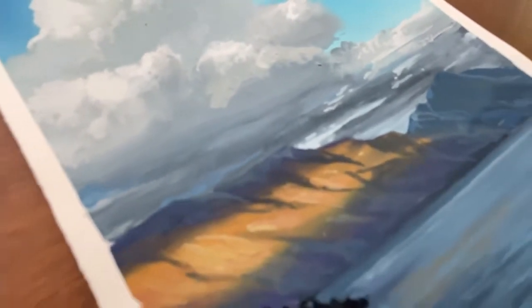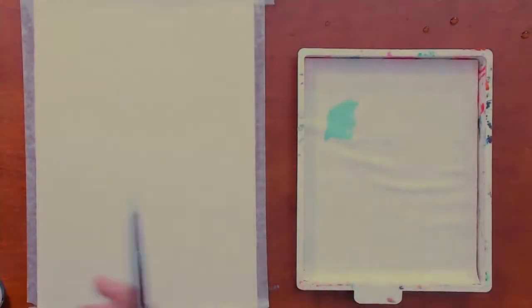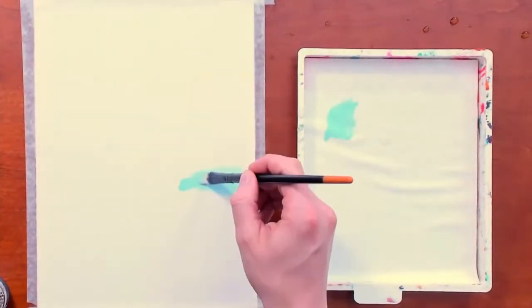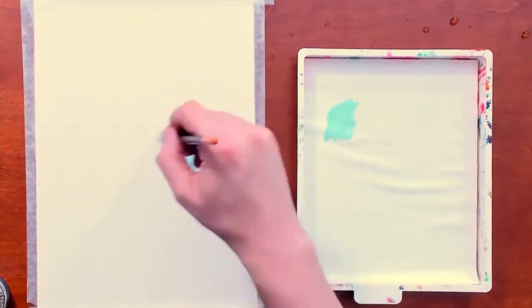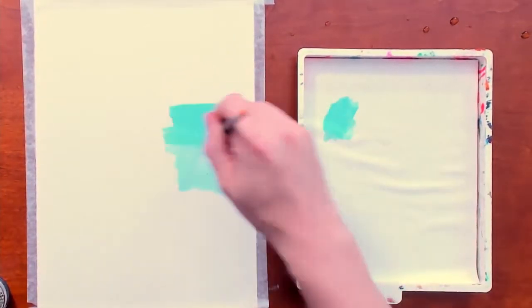Hey, my name is Justin Donaldson and today we're painting a landscape with massive clouds. So in this video, I'm going to show you some of the major ideas that I like to use when creating landscape paintings in gouache with a focus on these giant cumulonimbus clouds.